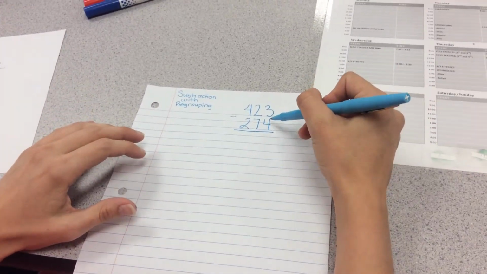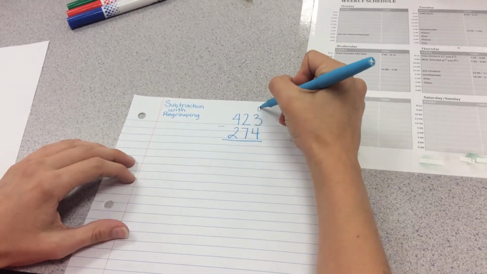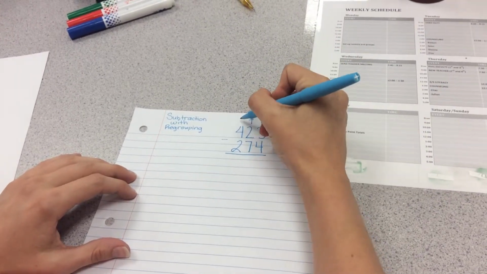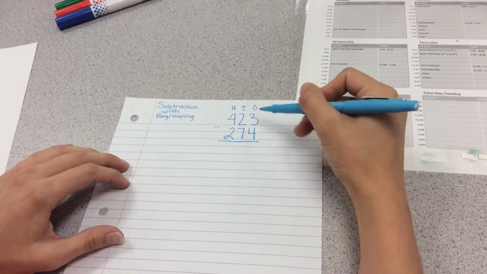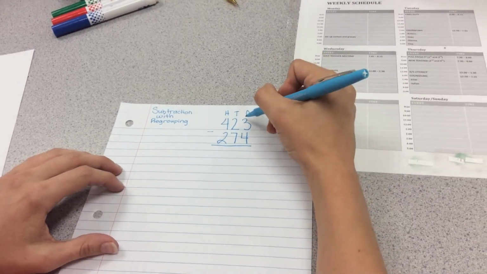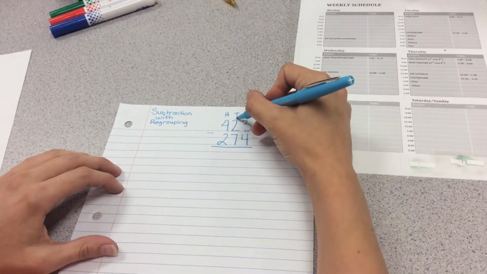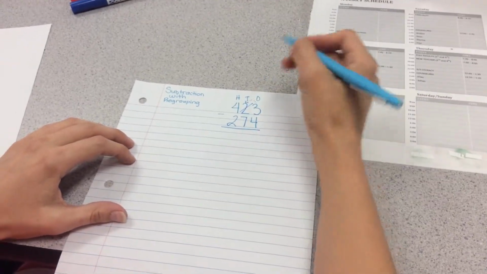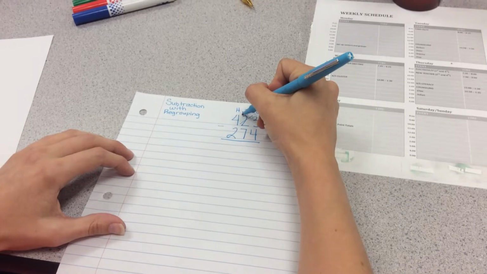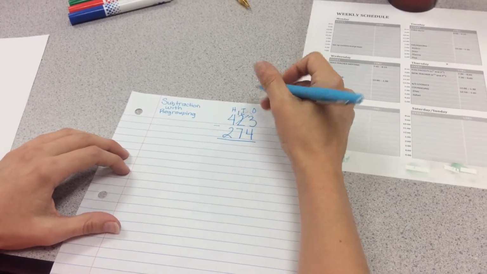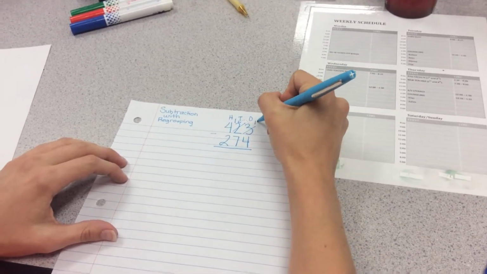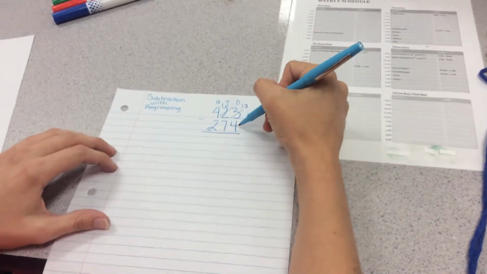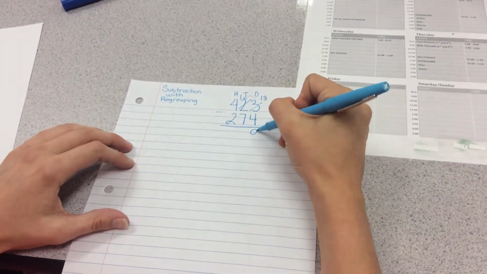So when we look in our problem, first of all, we've got the ones column, the tens column, and the hundreds column. When we look at our ones column, we have more on the floor. So we need to go next door and we find a 2. So we are going to borrow from the 2 and it is going to go down to a 1. And then we can add 10 to the 3. It's going to become 13. So 13 minus 4 is 9.